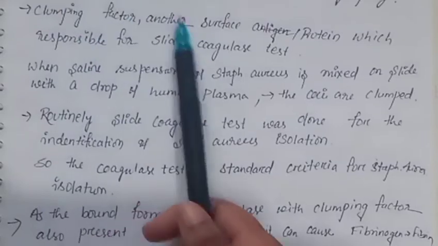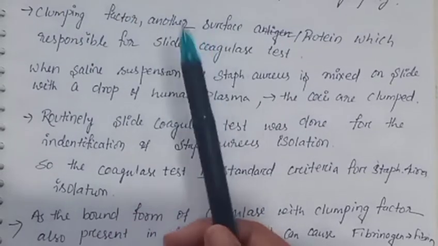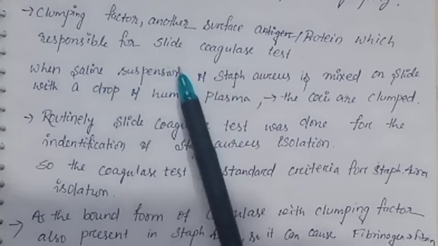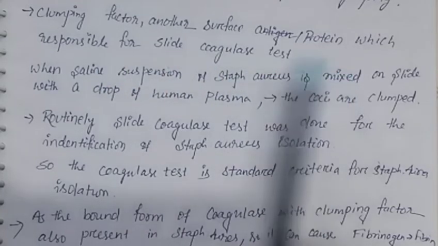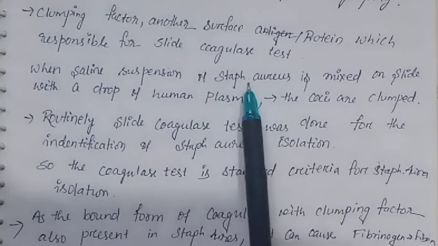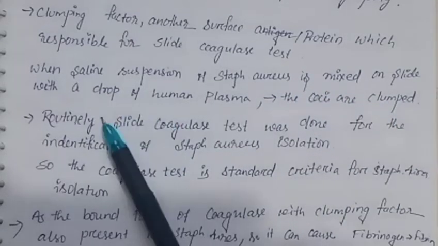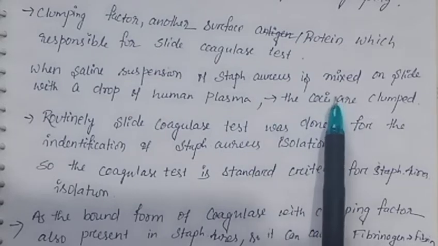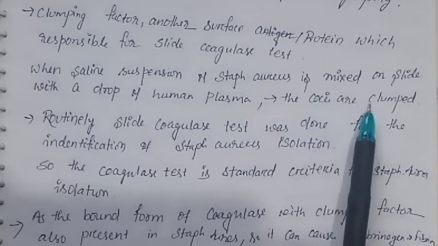Then this clumping pattern, or another surface protein present on Staphylococcus, is responsible for the slide coagulase test. What is that? When a saline suspension of Staphylococcus aureus is mixed on a slide containing 1 drop of human plasma, then the cocci of Staphylococcus are clumped.